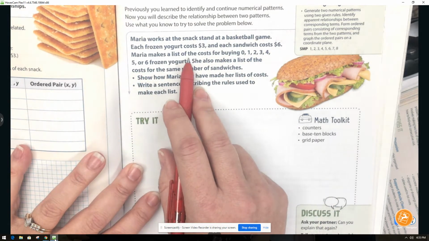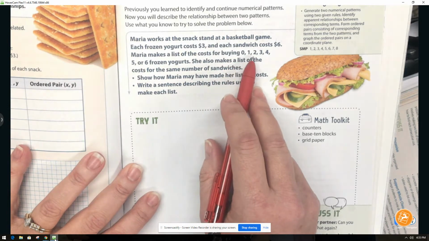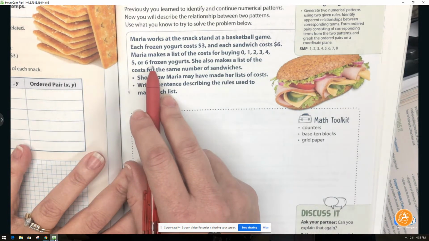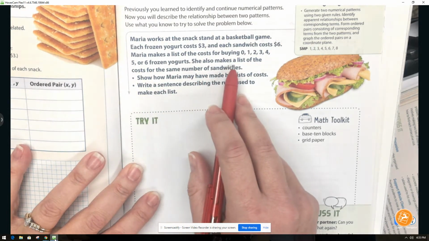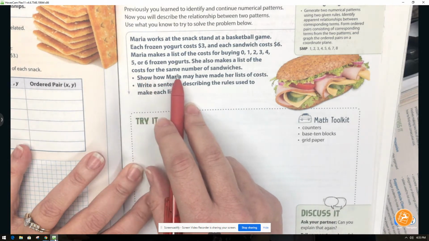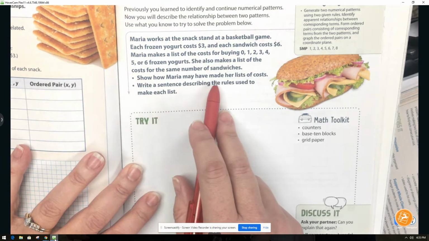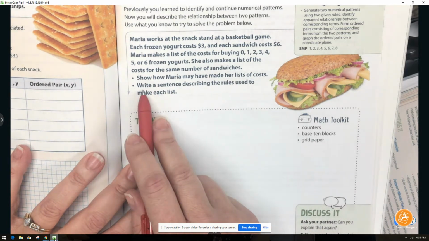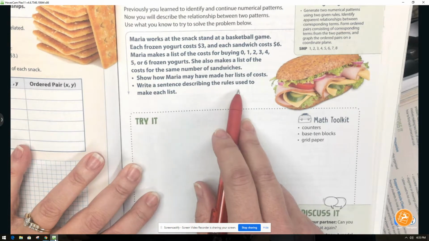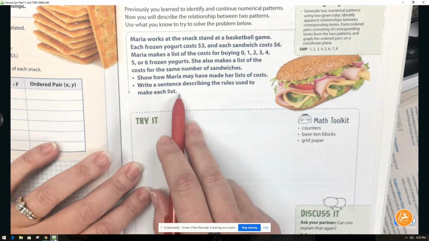Maria makes a list of the cost of buying 0, 1, 2, 3, 4, 5, or 6 frozen yogurts. She also makes a list of the cost of the same number of sandwiches. We need to show how Maria may have made her list of costs, and then write a sentence describing the rules used to make each list.